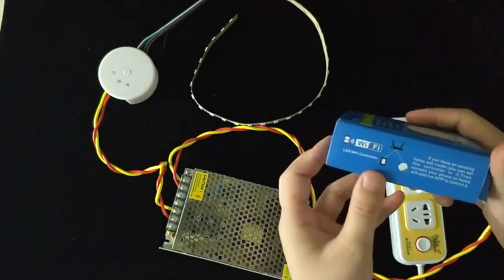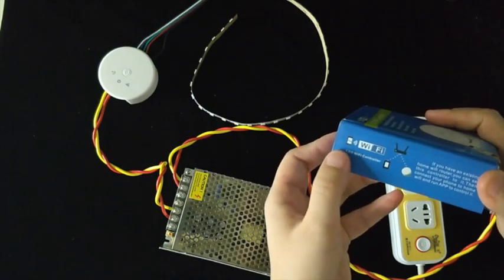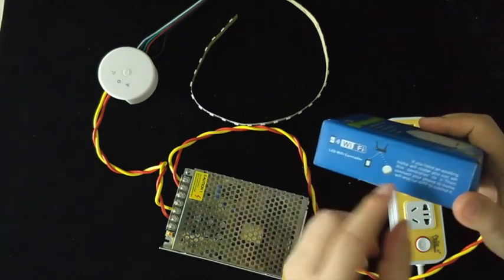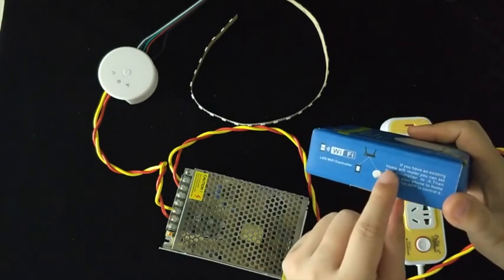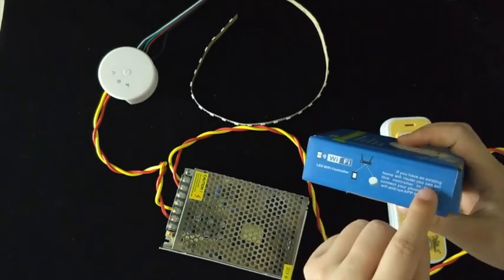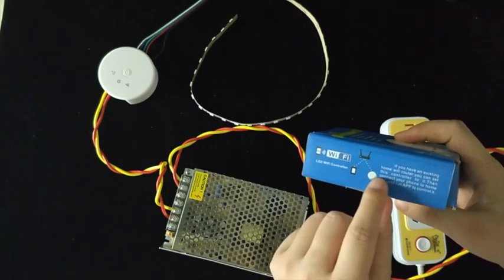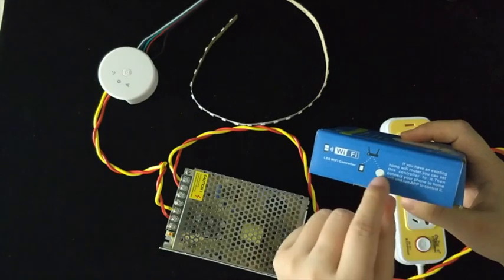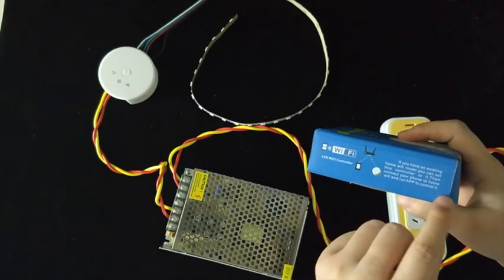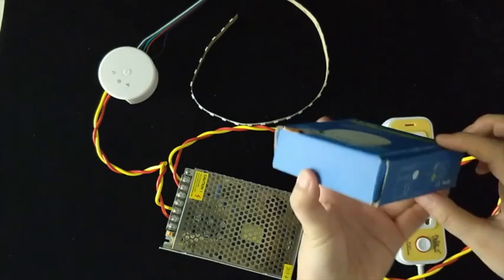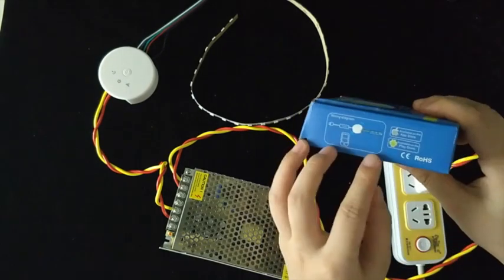And let's see the side of the Wi-Fi LED controller. If you have an existing home Wi-Fi router, you can set this controller to it. Then connect your phone to home Wi-Fi and run the app to control it. Yes, we use the app to control it and connect to the home Wi-Fi.